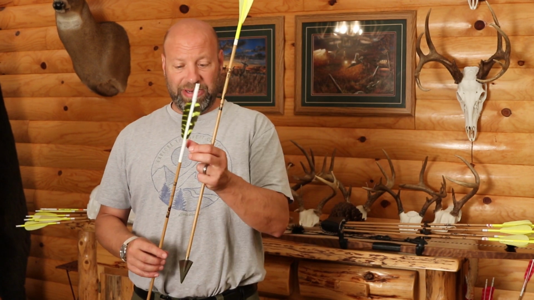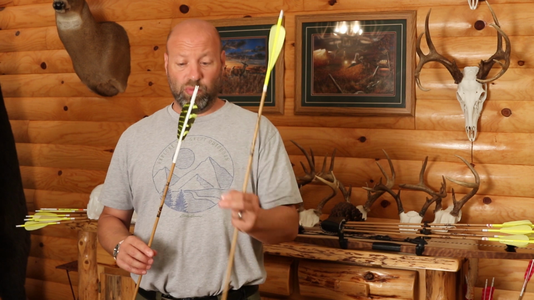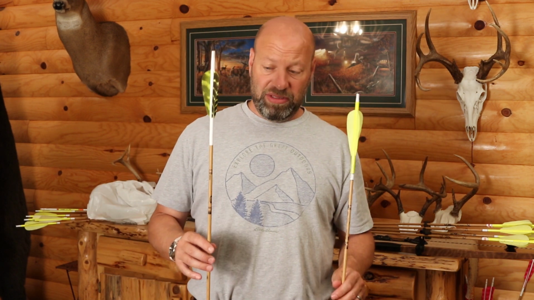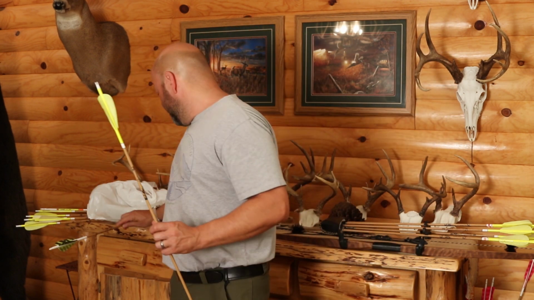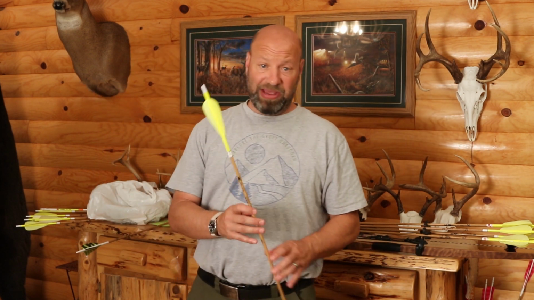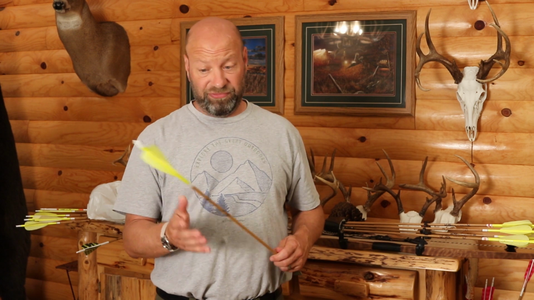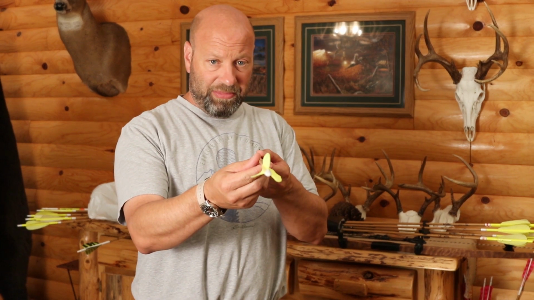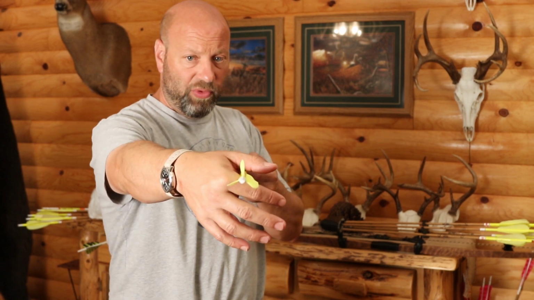Now, how do you identify what one is what? How do you know what feather is what on a feather? Very easy to do. If we look at right here, this is a left wing feather. These are what I've shot basically my whole life. I'm going to get that where you can focus on that.